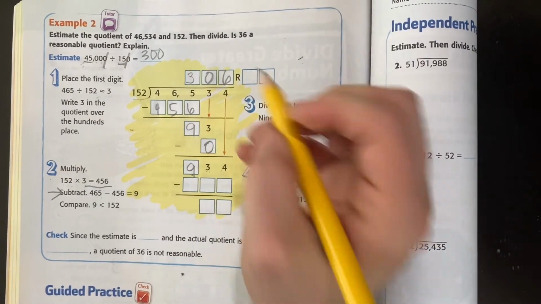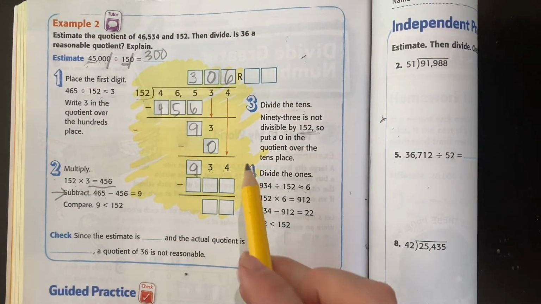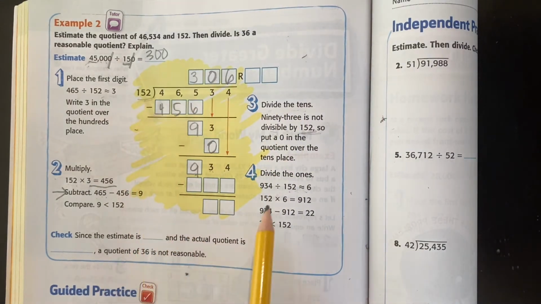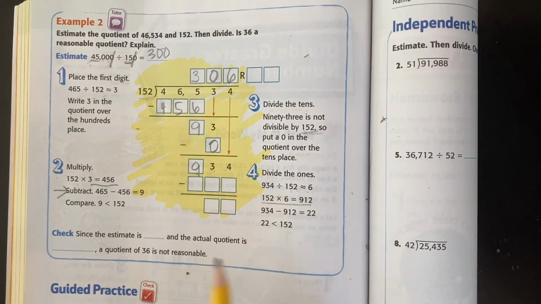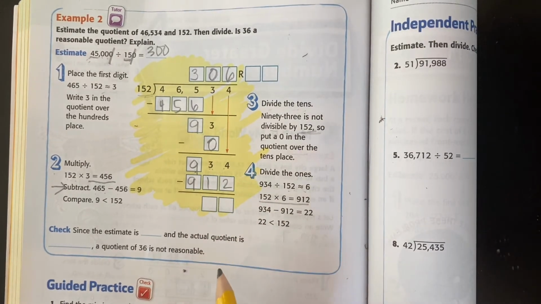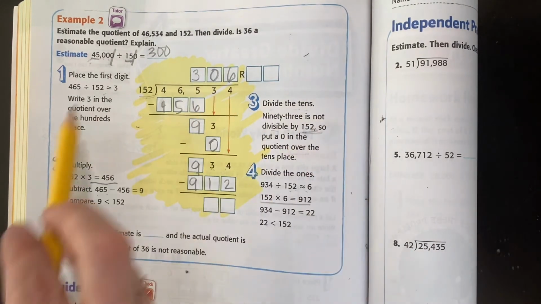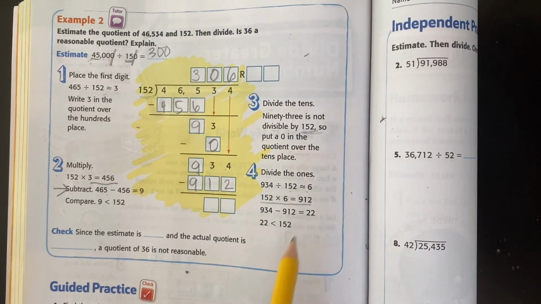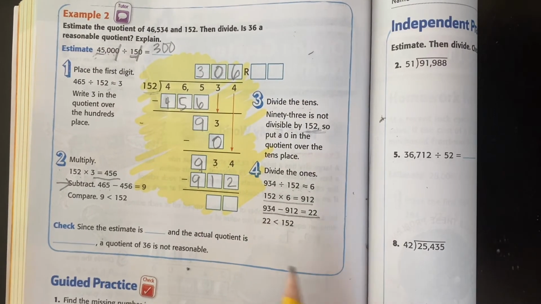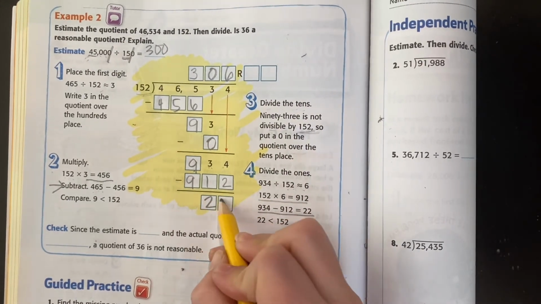So I'm going to put the 6 there. And now I'm going to multiply. 6 times 152 equals 912. How nice that they gave us the numbers. Again, we are illustrating the steps here. I think that's why they're giving us the numbers. Now we're going to subtract. 934 minus 912 equals 22.